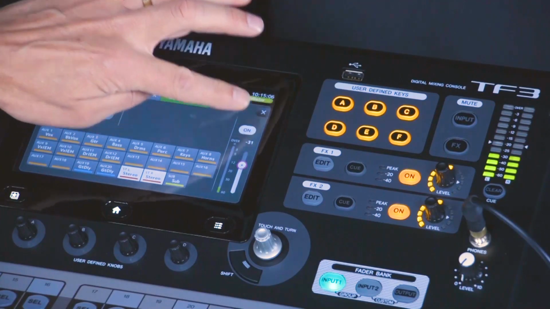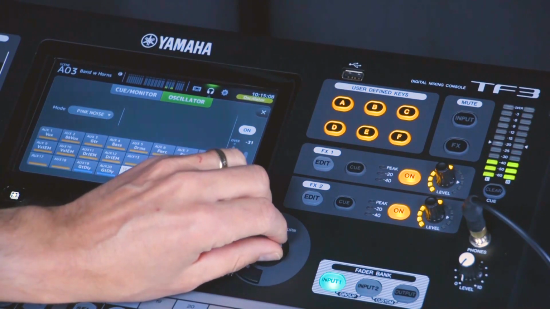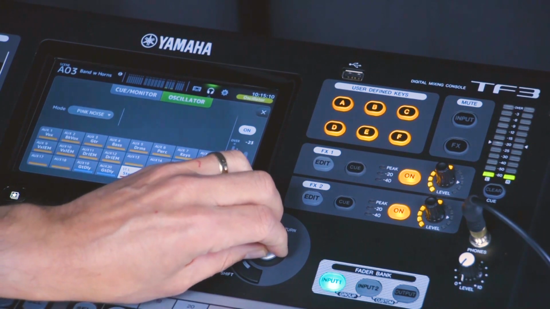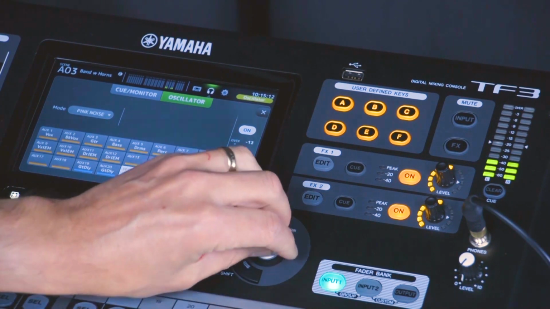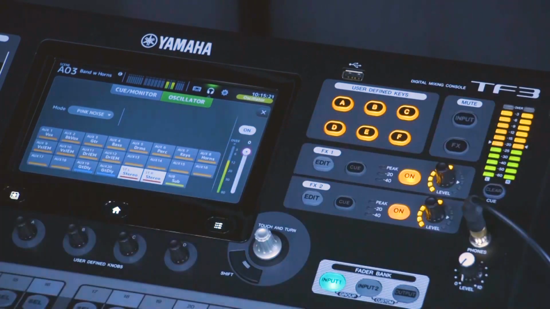Then, gradually turn up the oscillator level to find the maximum level the live stream can handle without distorting. Hopefully, you can go all the way to 0 dBFS, the maximum allowed by digital audio equipment.